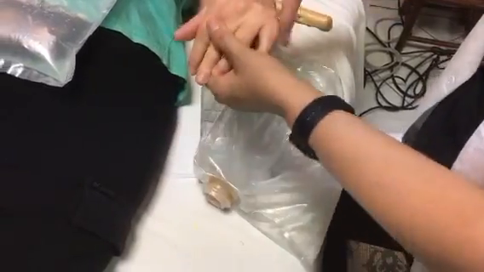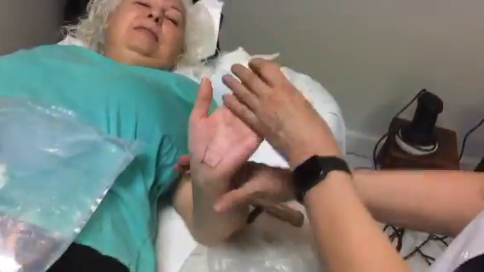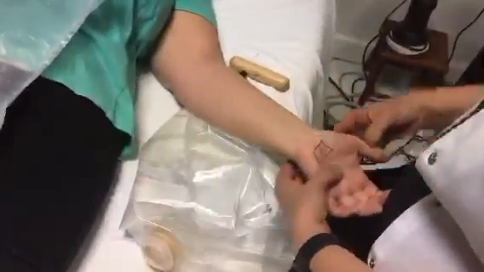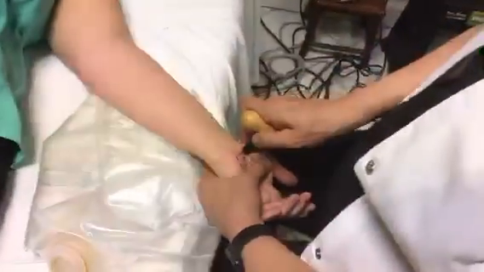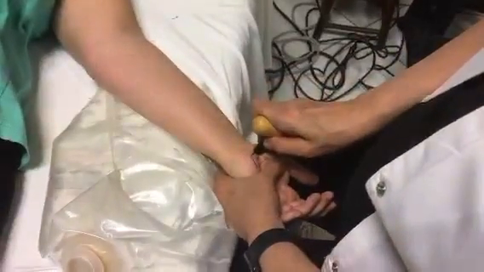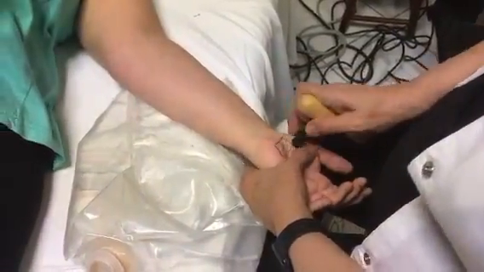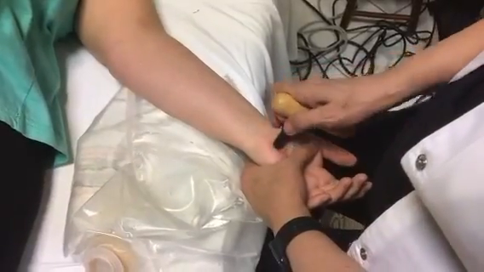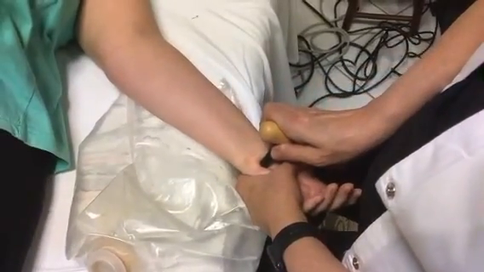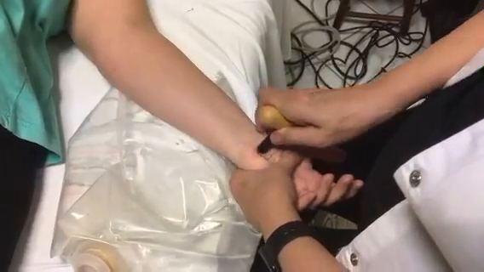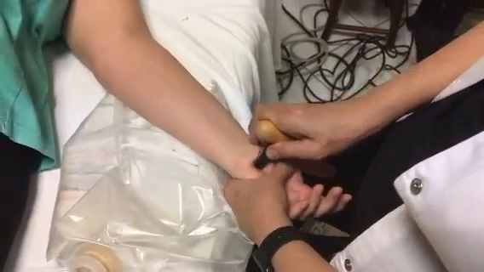Okay, so let's take a look at the carpal tunnel here. We're gonna look at this on you, and we're gonna go towards its attachment here, and towards its attachment right over here, and right through the center.